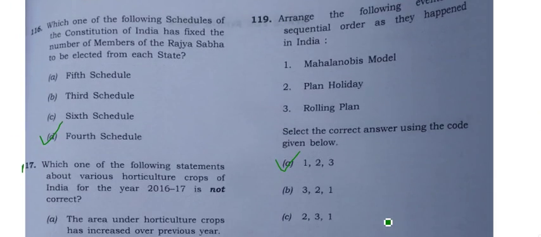1/16 one. Which of the following schedules of the Constitution of India has fixed the number of members of the Rajya Sabha to be elected from each state? So it's 4th schedule. Okay. Here Rajya Sabha seats are fixed.